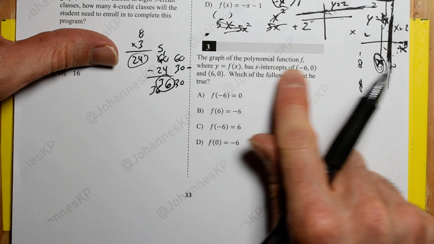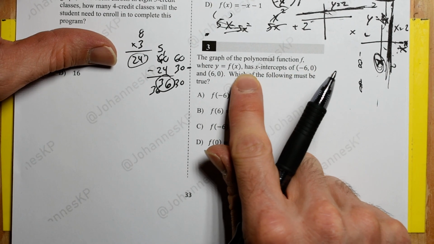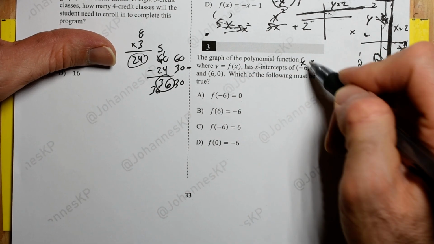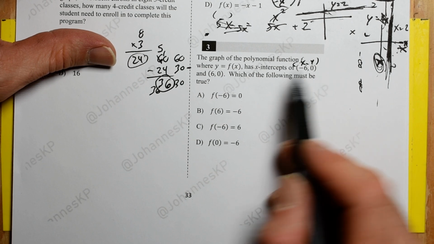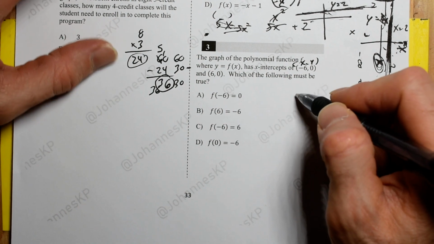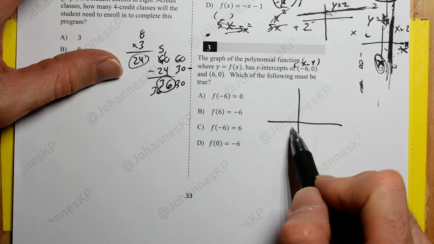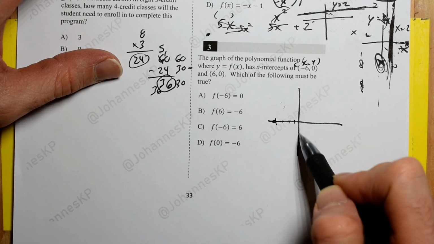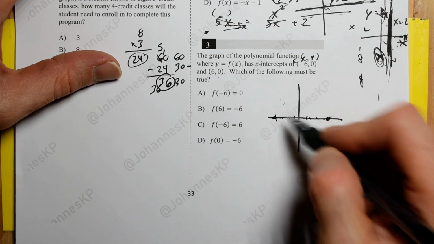All right, the graph of the polynomial function f, where y is equal to f of x, has intercepts (-6, 0) and (6, 0). Which of the following must be true? So now, just draw this, this is x, this is y. So your x is -6, 1, 2, 3, 4, 5, 6, and then your y is 0, and then this is 6. Okay, so you can just do a quick rough guess.